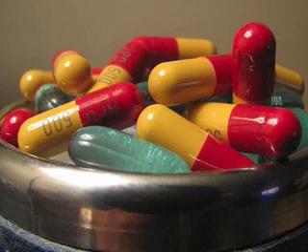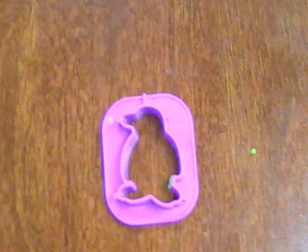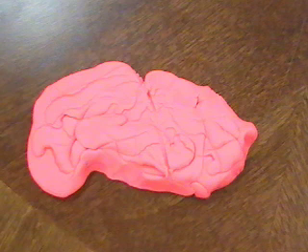Now, for the purposes of this video, drugs are going to be illustrated by the green penguin shown in the figure above. And when they enter the body, their goal is to get to the active site, which is illustrated by this purple penguin cutout. But in order to get there, they have to go through the liver where metabolism occurs.